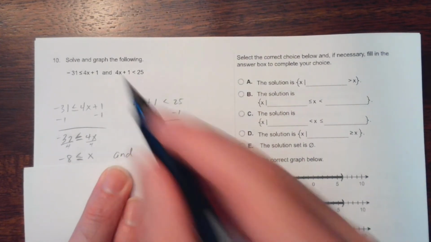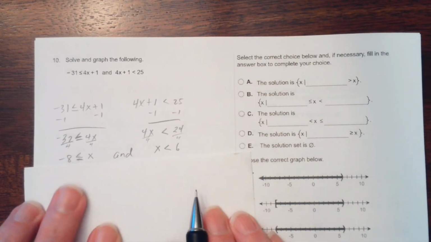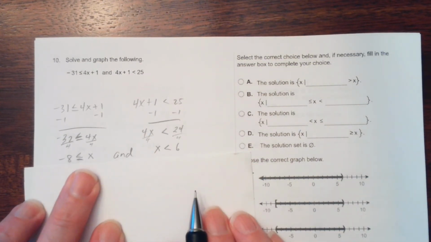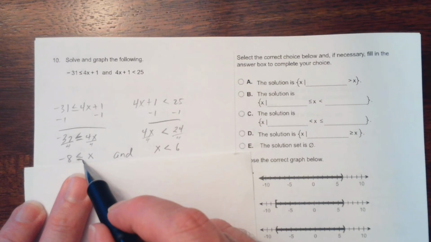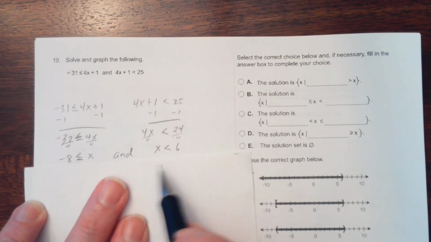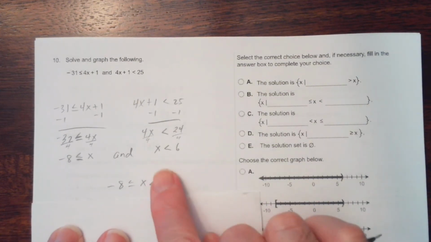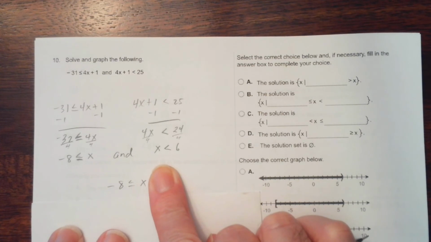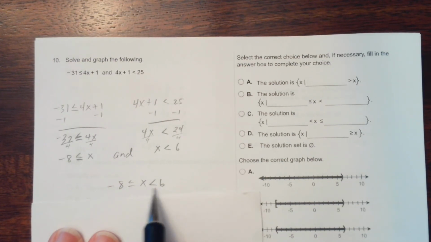And remember, and is what we have in the middle. Over here, I divided by 4, and I got x is less than 6. So we have negative 8 is less than or equal to x, and x is less than 6. We could think of this as x is greater or equal to negative 8, and x is less than 6. So we can actually put this together into this one statement. Notice if you read that backwards, it says x is greater or equal to negative 8, and at the same time x is less than 6. Another way to say that is x is between negative 8 and 6. Notice negative 8 is in the set, but the 6 is not because there's no equal sign here.